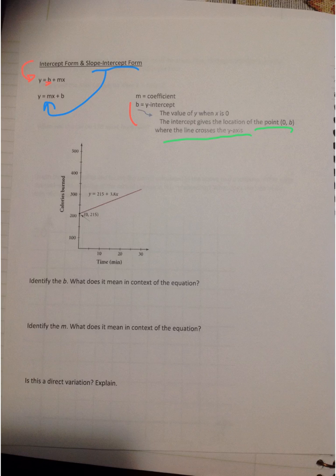So we have our graph here. This is back to Bob's workout. We have time in minutes and calories burned. Identify the b. What is the b value? So in this case, the b value is 215. And what does it mean in context of the equation, in context of the word problem that we're talking about? It means that he burned 215 calories before he started biking.